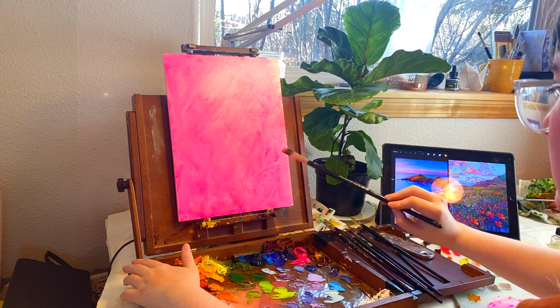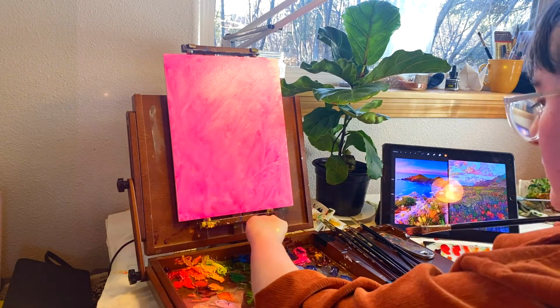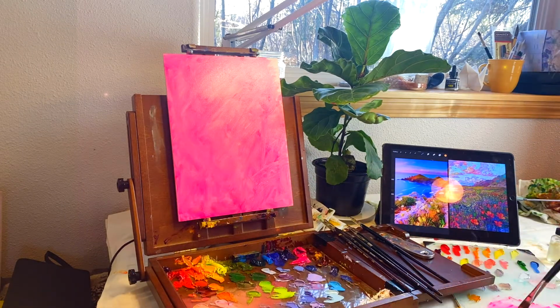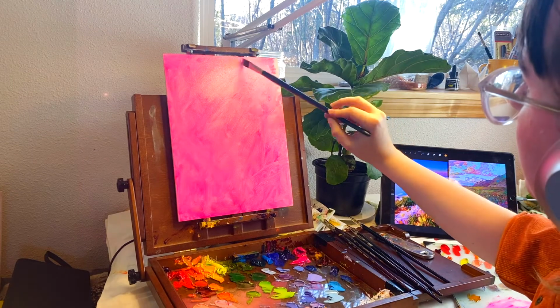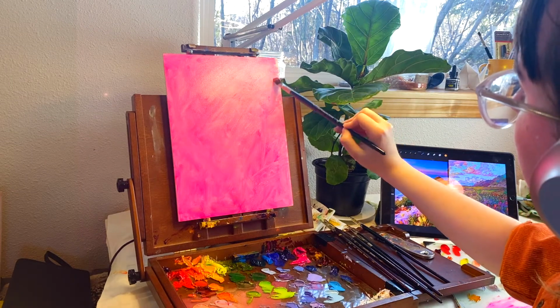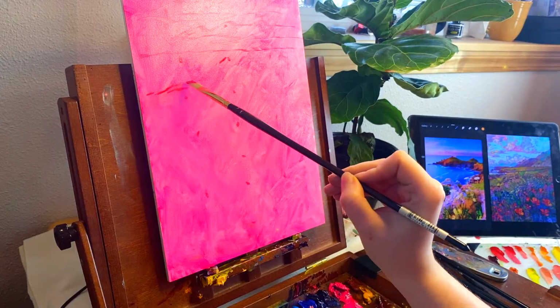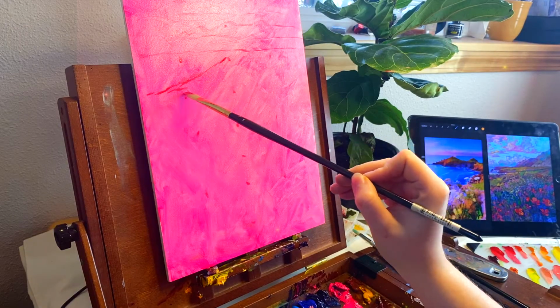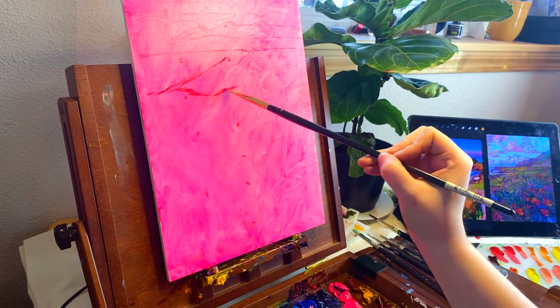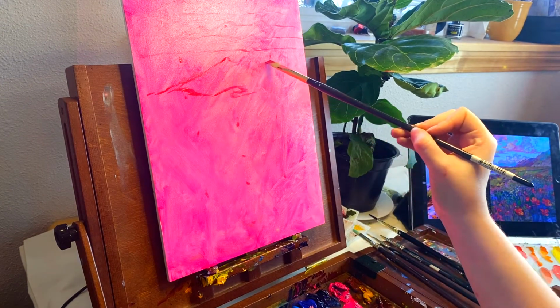And that'll become more clear as we progress with this painting. You'll see what I mean a little bit better, but you can look at my work and tell that's what's going on. So for this piece, I chose a bright pink underpainting. I noticed that pink was a really prevalent color in my edited reference photo. I did that a little bit on purpose.